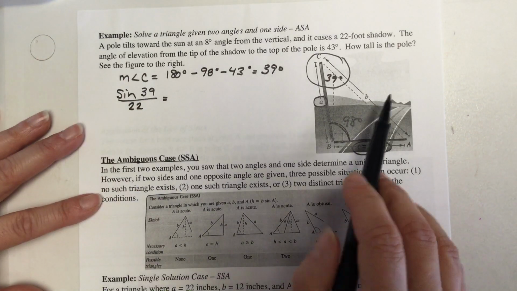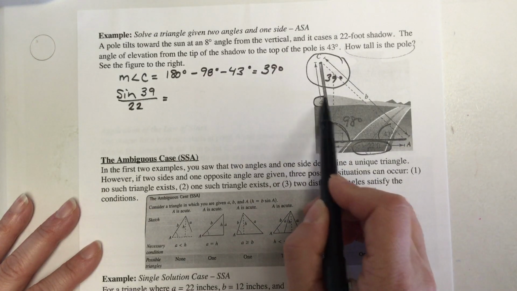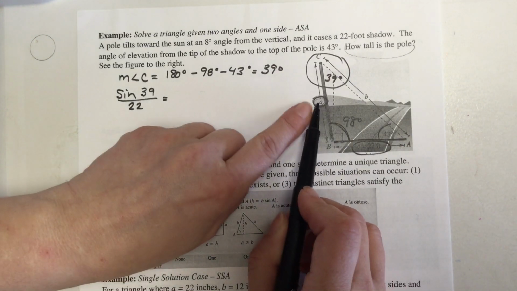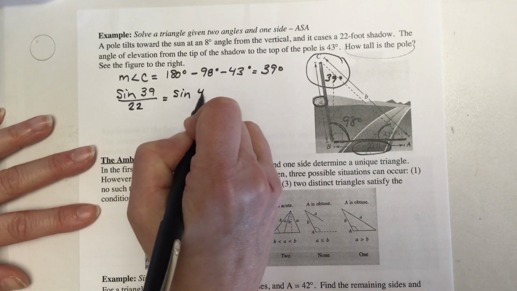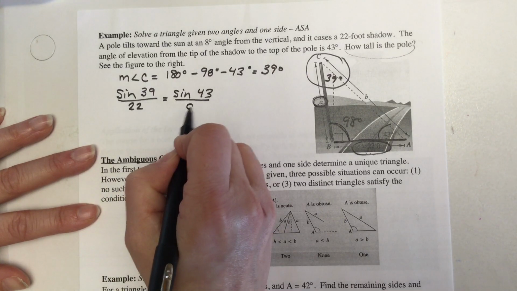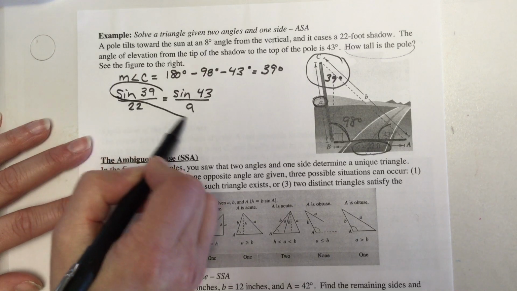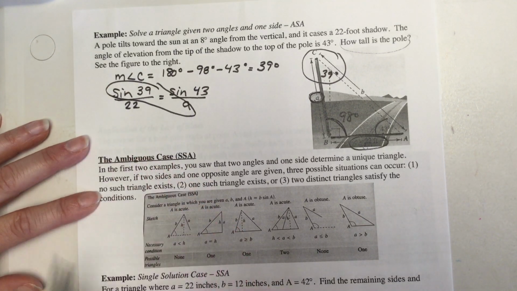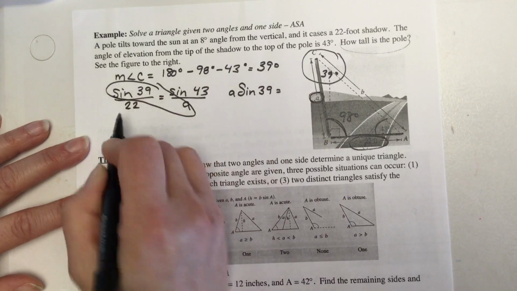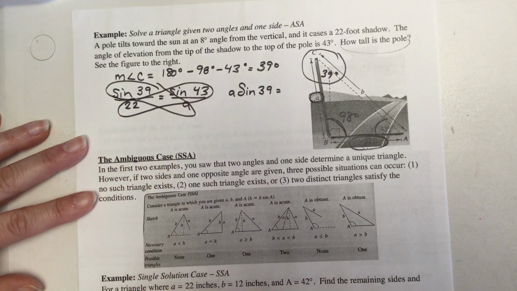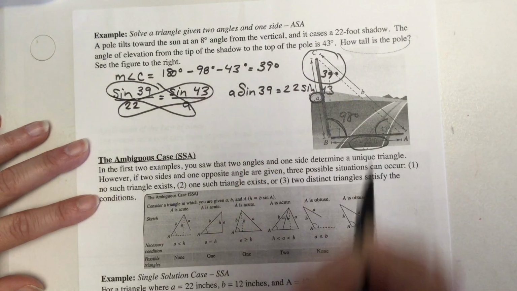Now what they want us to find out, we're not solving the whole triangle here. We are just answering a question. How tall is the pole? Well, that's A. If I want to find side A, I have to use angle A. So it's the sine of angle A, which is 43, over the side, and that's what I'm trying to find, it's A. Cross multiply. So A times the sine of 39 is A times the sine of 39. 22 times the sine of 43 is 22 times the sine of 43.